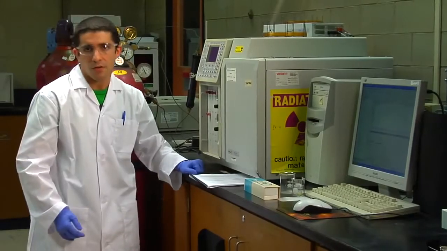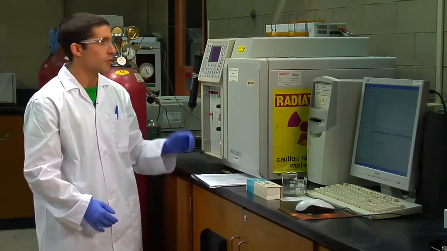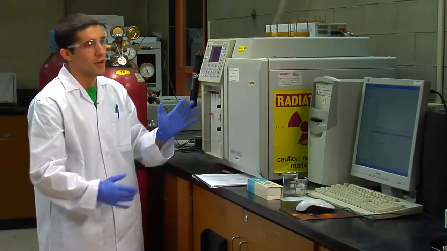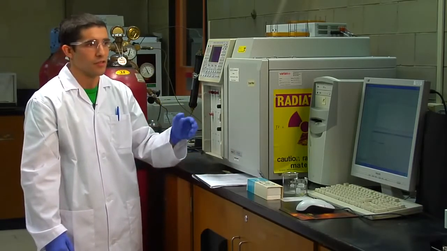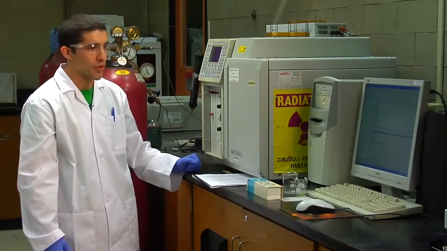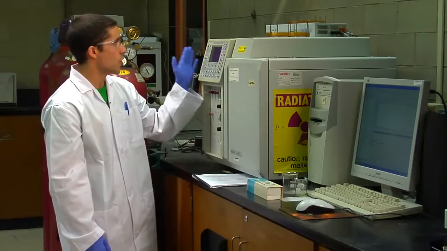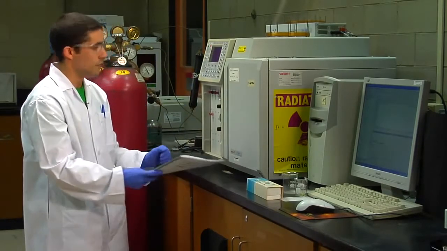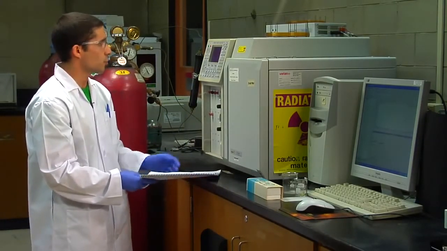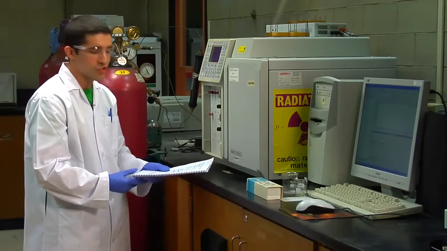To prepare for an injection, you have to make sure that both the gas chromatograph and the instrument software are ready to perform an injection. So I'll first start with the gas chromatograph and set it for a particular program for the separation of PAH sample.